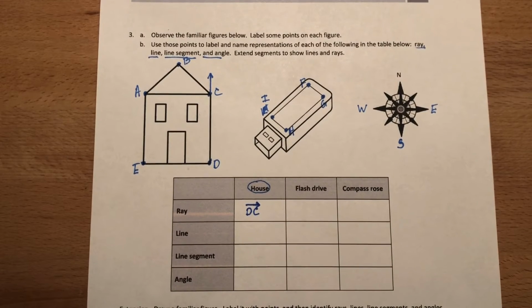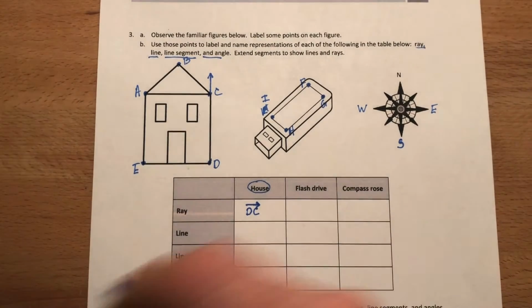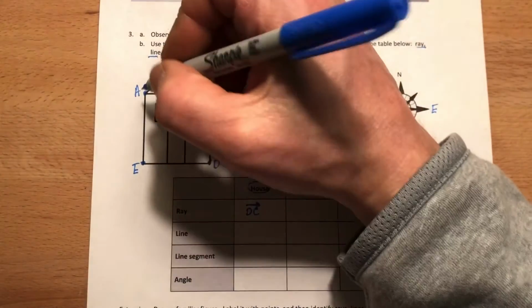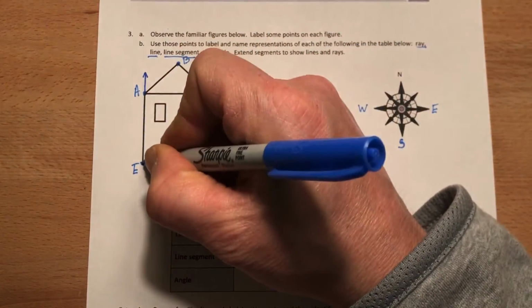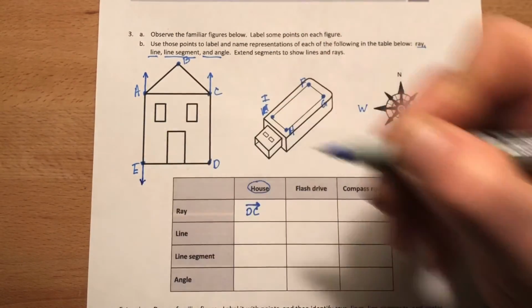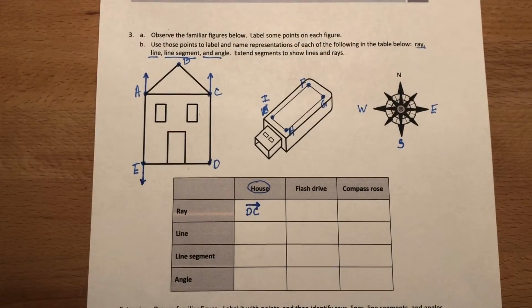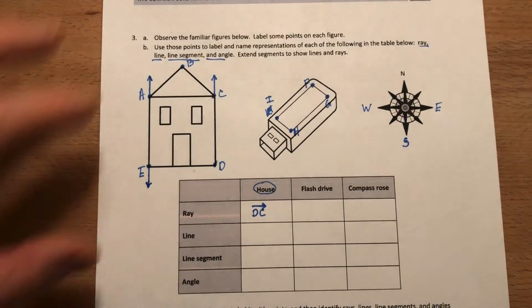Nice. All right. Then we need a line. Oh, now remember, a line goes right past the points, okay? So let's do a line, let's go to the other side of the house. We'll go past this, put an arrow in, and then go right down here, and right past that, put an arrow in. You could use a straight edge here if you want, but I can write straight enough lines. So there's my line.